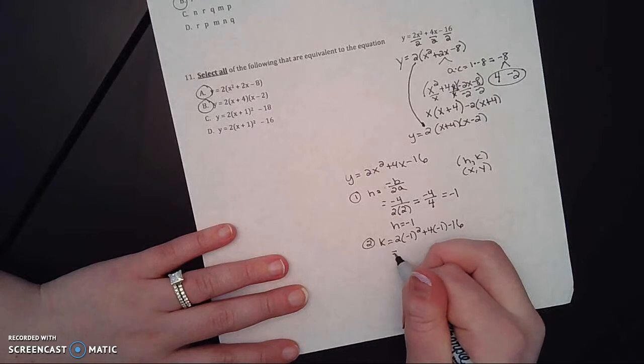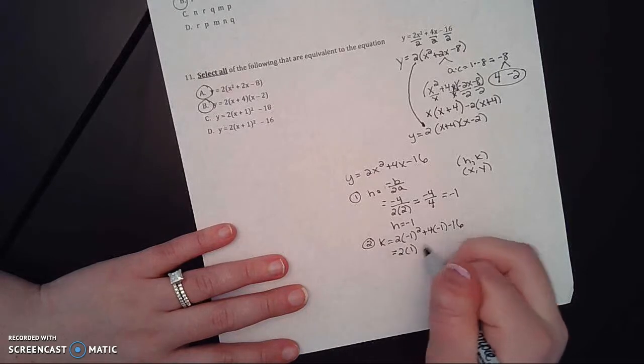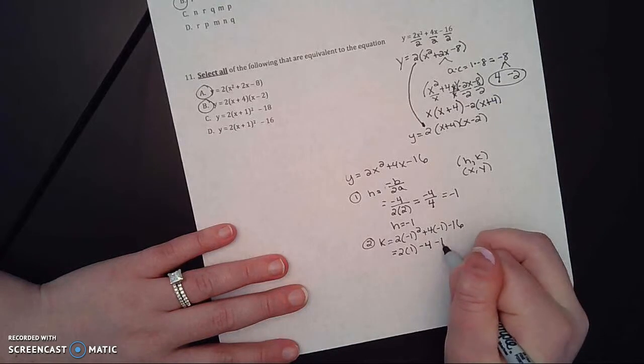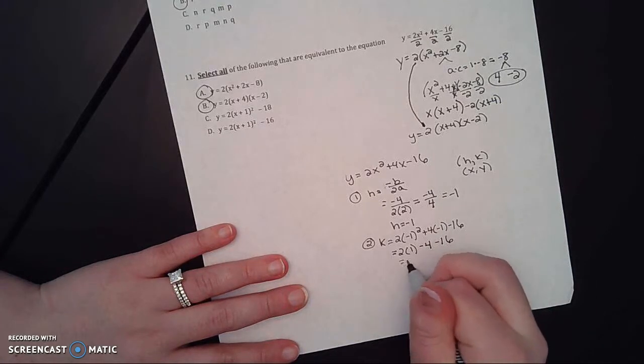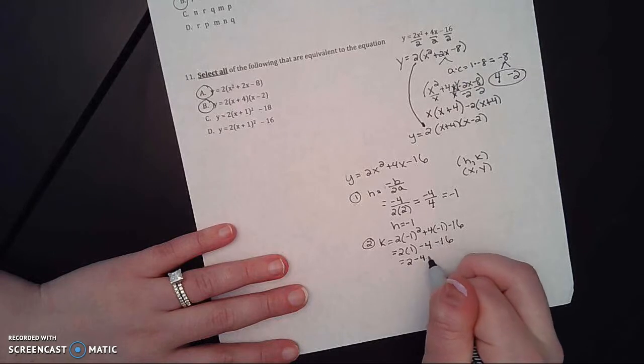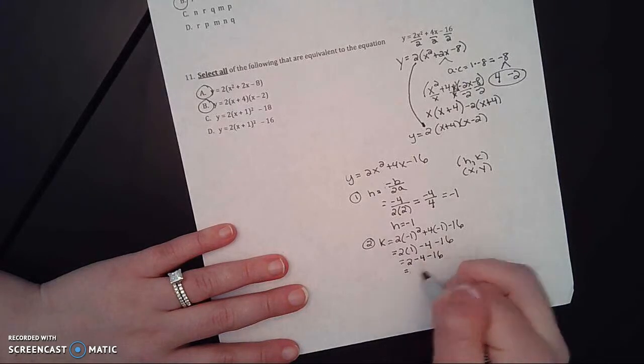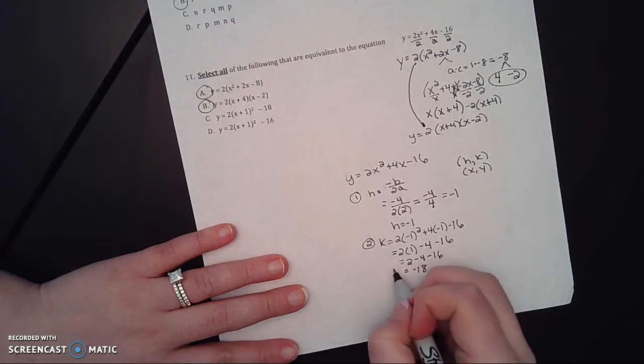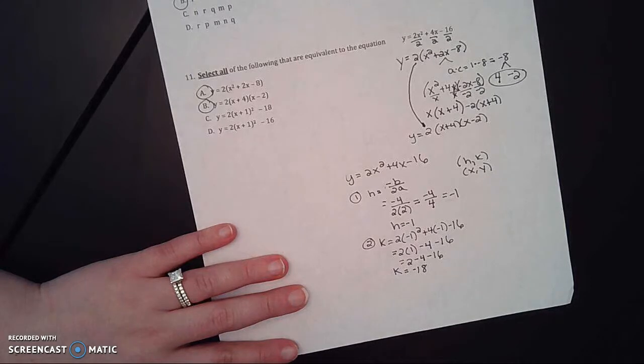Negative 1 squared is a positive 1. 4 times negative 1 is negative 4 minus 16. 2 times 1 is 2. 2 minus 4 minus 16. 2 minus 4 is negative 2. Minus 16 is negative 18. So my k is negative 18.